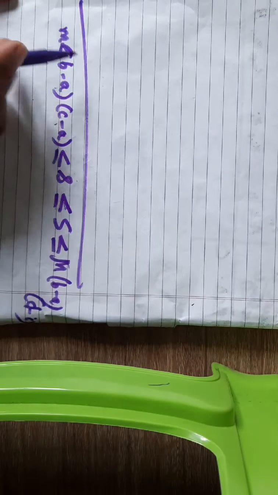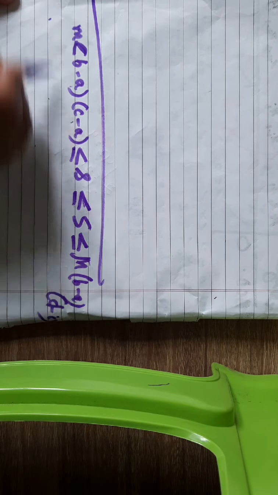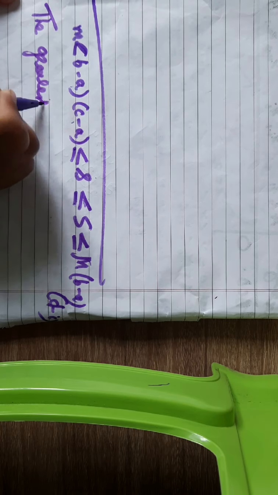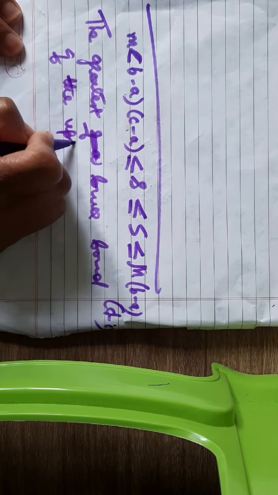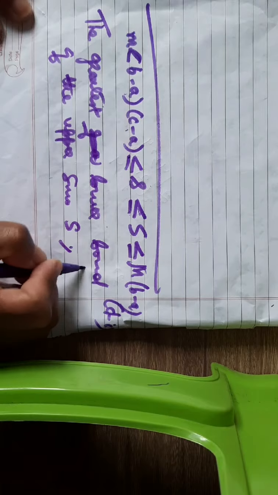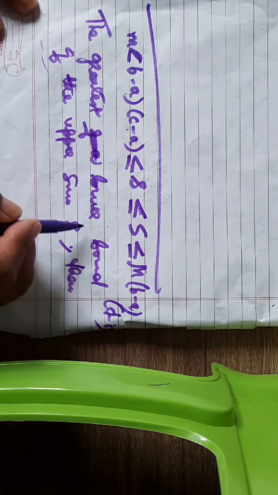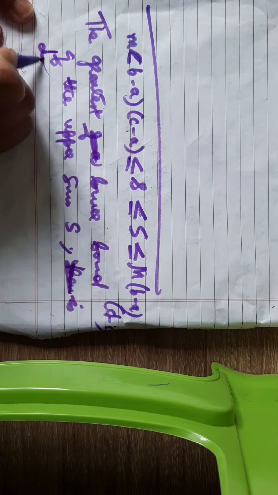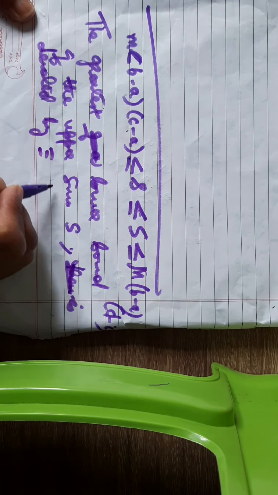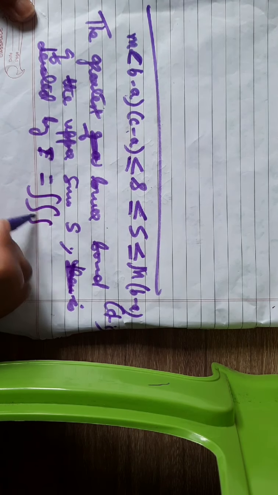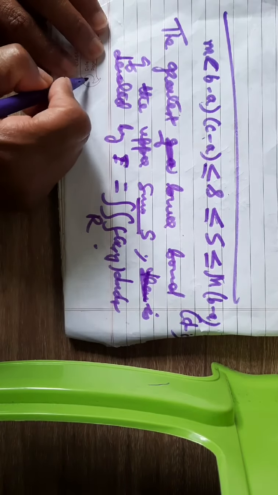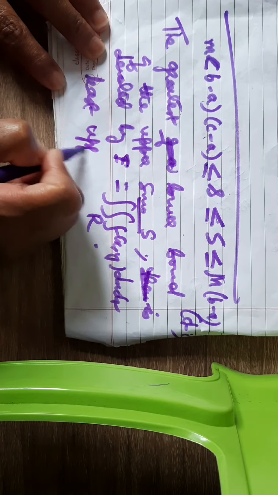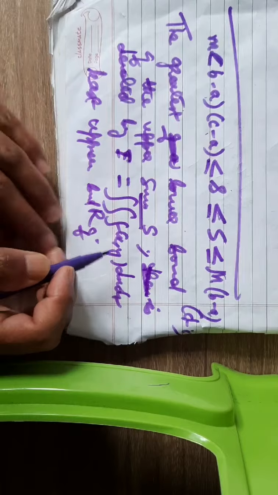And if I take the greatest lower bound of the upper sums S, it is denoted by I equal to the double integral of f(x,y) dx dy, and the least upper bound of the lower sum.